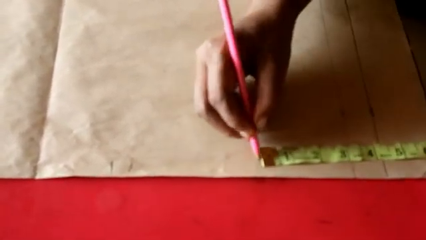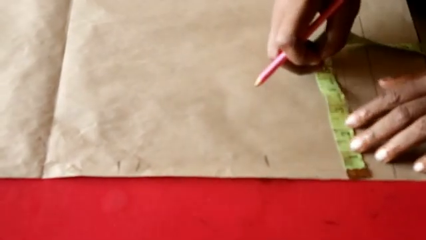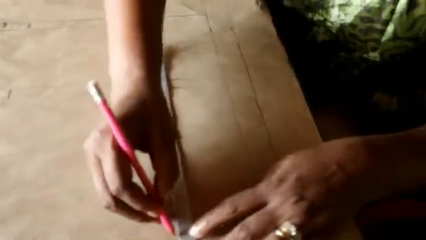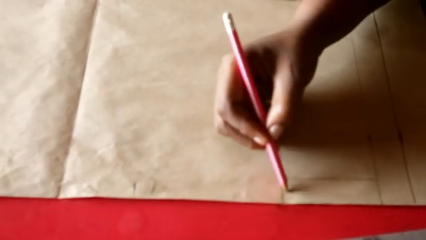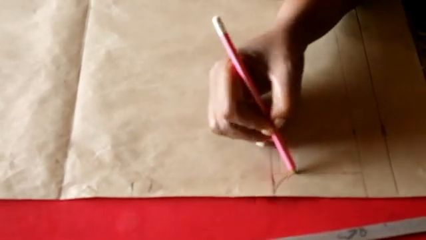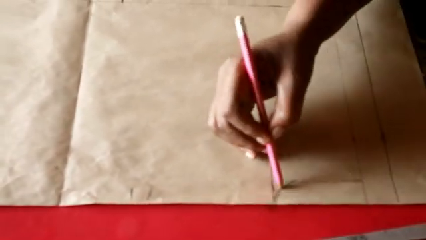My basic neck measurement is 3 by 3. So this is 3. My basic neck measurement for the back is 3 by 1. So this is 3 and this is 1. So I'm just ruling it in like this.